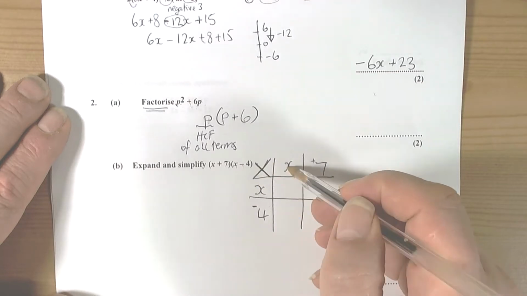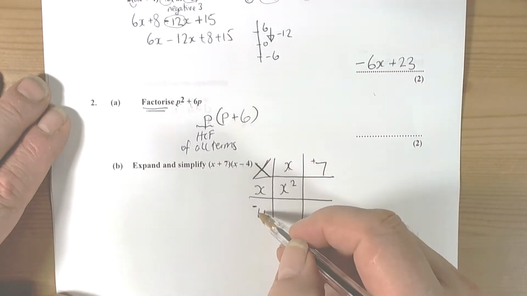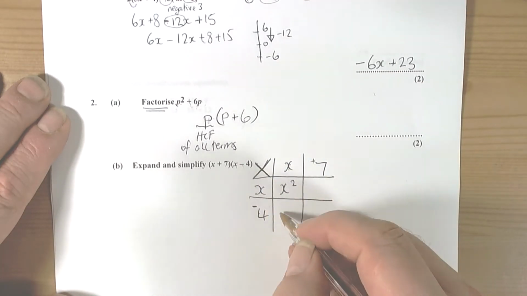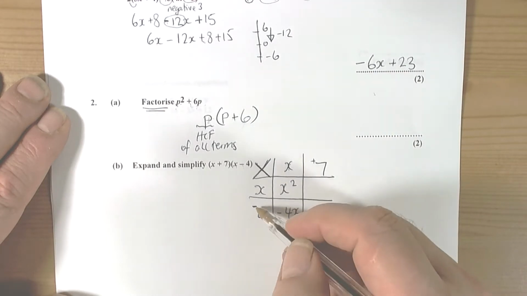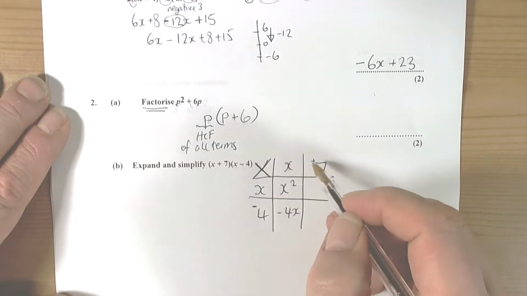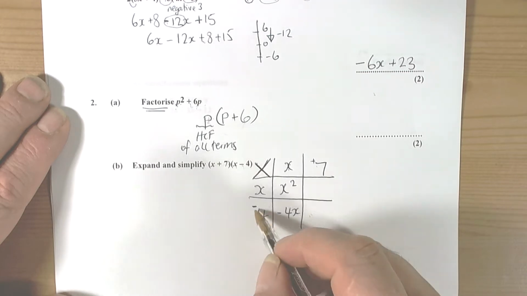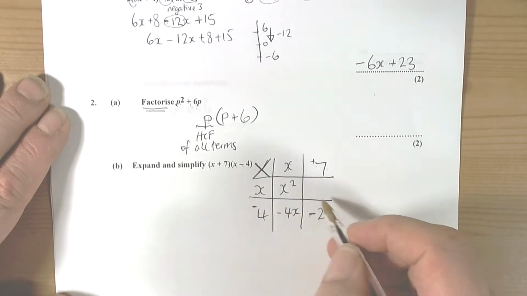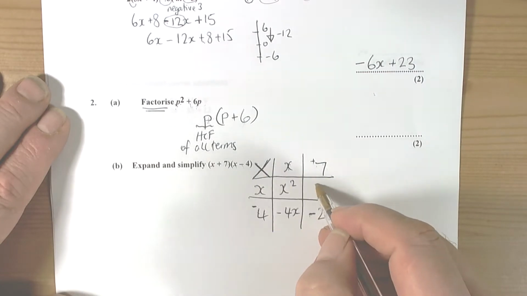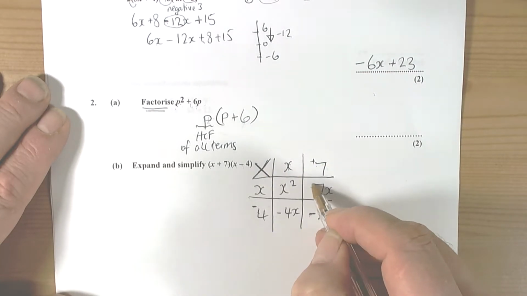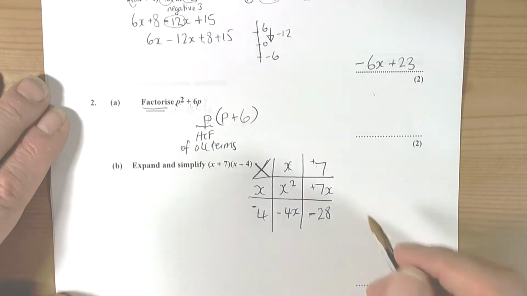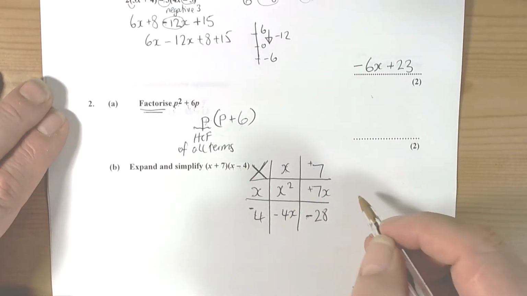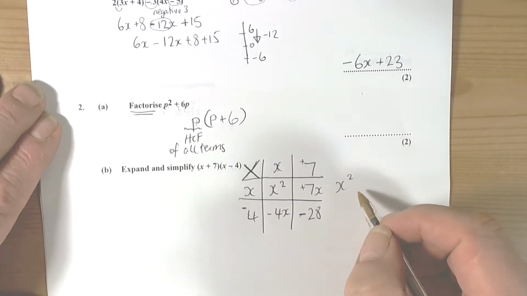And it's a times grid, so we're going to remember everything is being multiplied. So we're doing x times x, which is x squared. We're doing -4 times x, which is -4x. Then we're doing -4 times 7 to give you this one, which is negative times a positive is a negative. 4 times 7 is 28. And then we're doing x times 7, which is 7x, but it's a positive, so positive 7x. And then we write out what's inside the grid to see if we can simplify anything down.